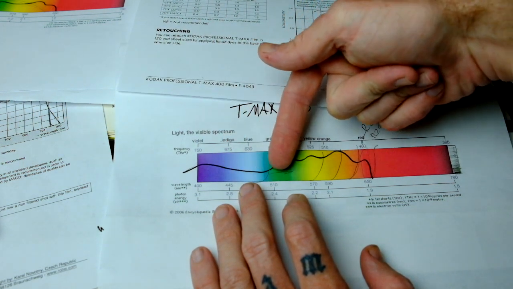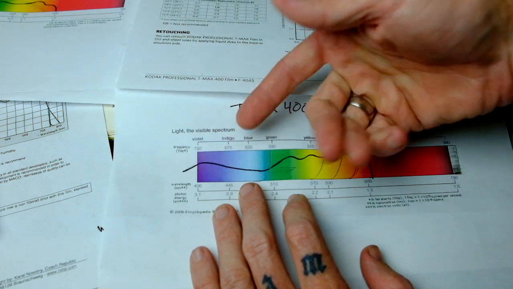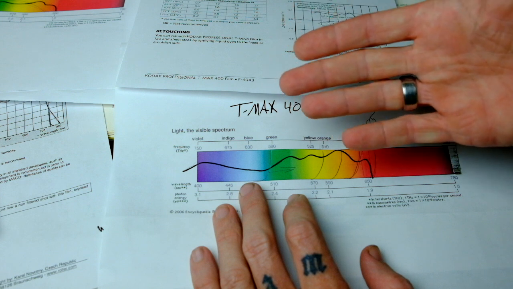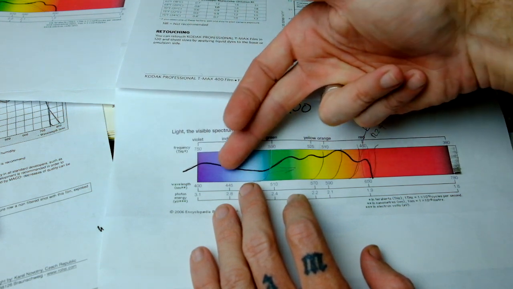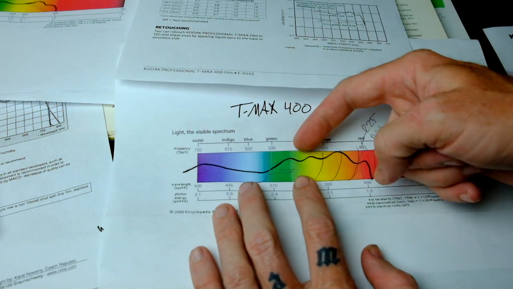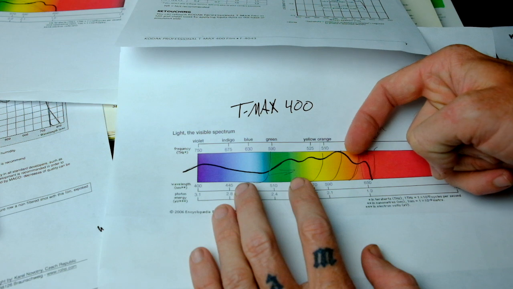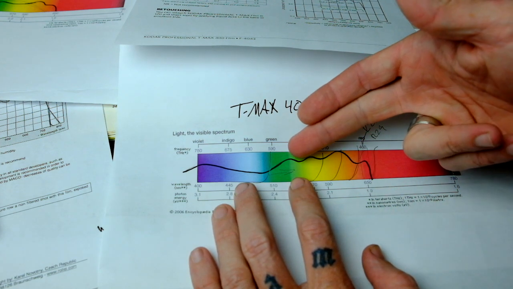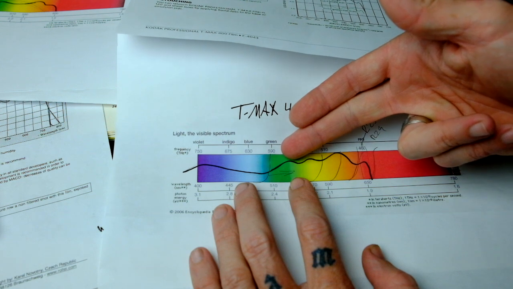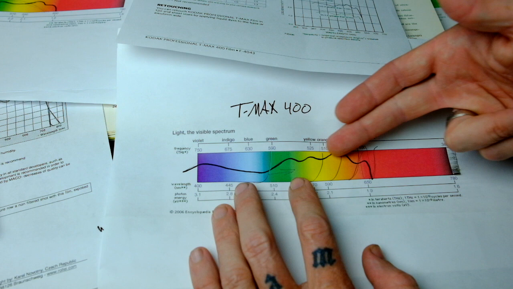There's a big dip in the blue, so that means the blue sky is going to be less sensitive, so it's going to make it darker naturally just because of the characteristic of the curve. And then when you apply, say, a yellow-green, a yellow, an orange, or a light red filter, they're going to have an accentuated effect because the film is more sensitive within these specific wavelengths.